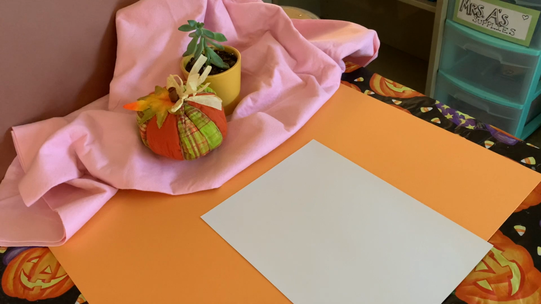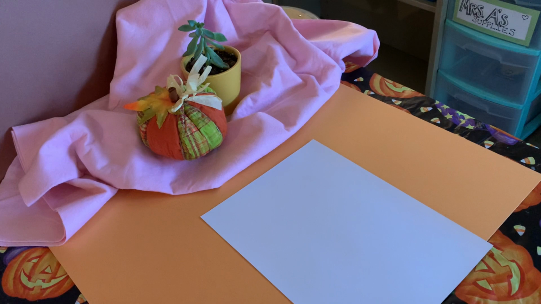All right, guys, I've got my still life set up. I've chosen 2 objects that are kind of different textures, different shapes, different sizes. So I've got my succulent plant and I've got a little pumpkin decoration. This time I've also set it up on a piece of fabric. So I found some pink felt in the art room that I used as a backdrop for my still life.